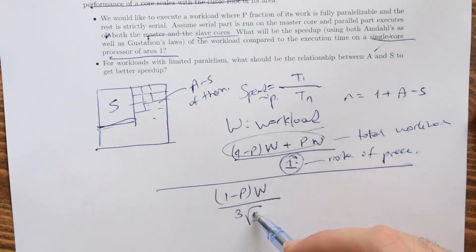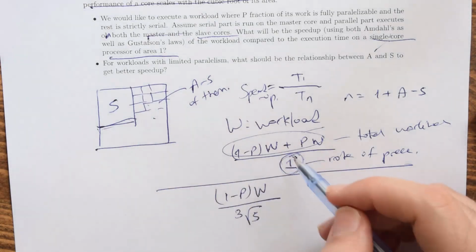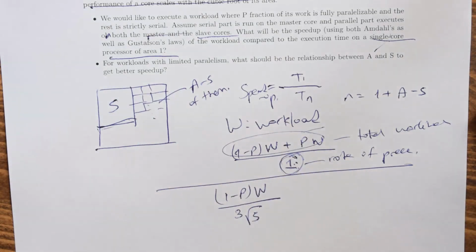So that's the relative improvement of this master core compared to a unit square processor. That's why we divide by this number, because there's going to be some speedup with the serial part compared to the unit square processor.